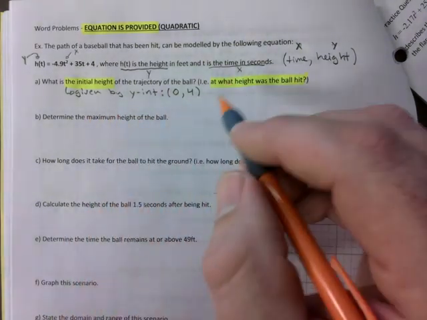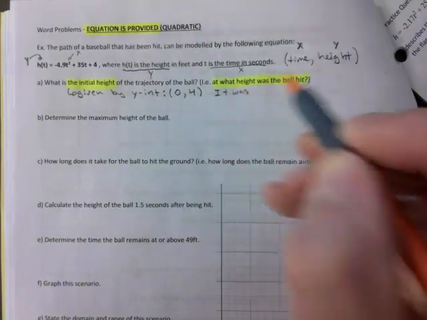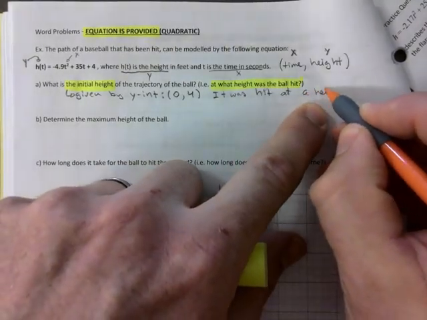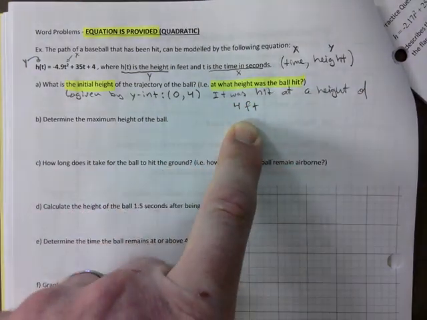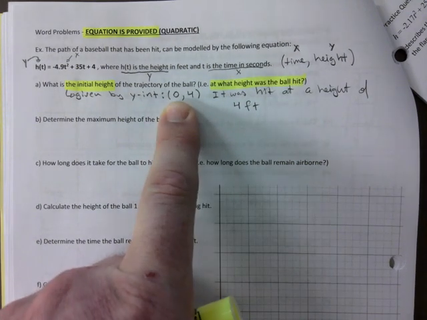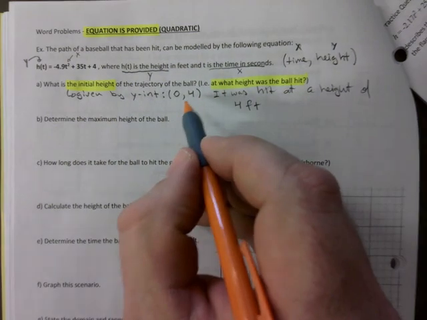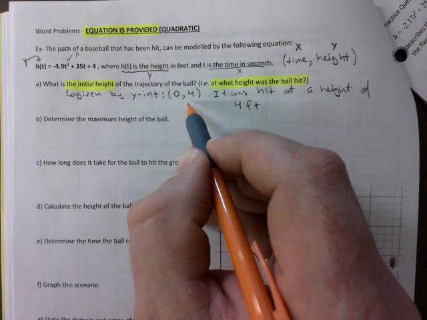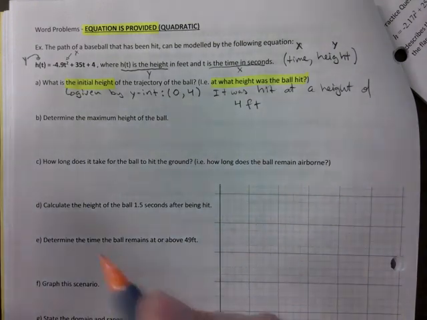Okay, so you can't just leave it like that. It was hit at a height of 4 feet. So it's that 4 that we're after. Some students just answer (0, 4). You're close, but not yet. You need to give me the answer: which one is it? It's that one. So at time 0, you're at 4 feet above the ground. Does that make sense? If you've done physics or anything like that, I think this makes sense. But if you haven't, now it should make sense.